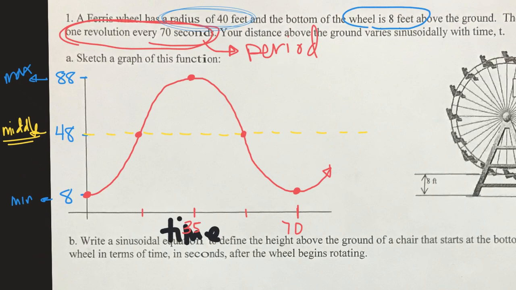Okay, write an equation of the height above the ground, as it starts at the bottom, as a function of time. So you can either write a y equals equation, or we can write it formally using function notation, the height given time. So t is your independent variable, height is your dependent. If you want to write y equals, that's fine also.